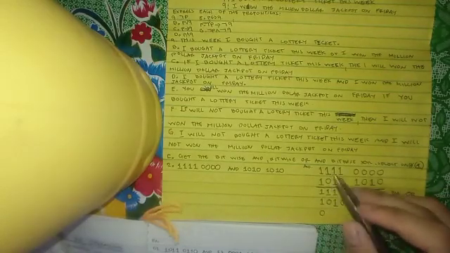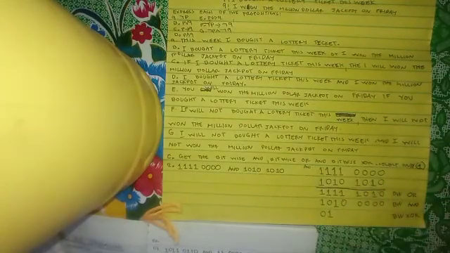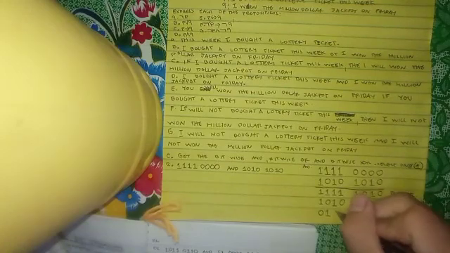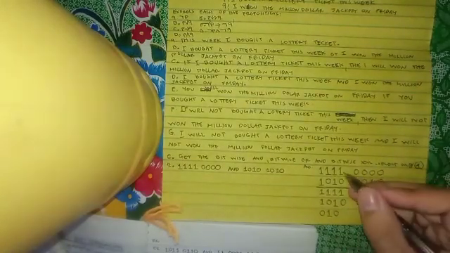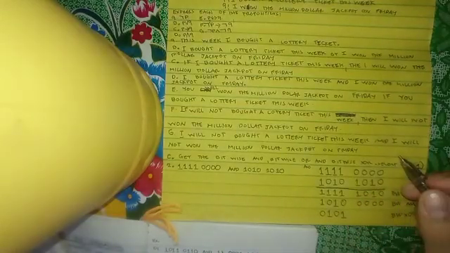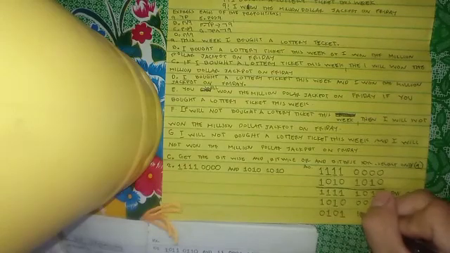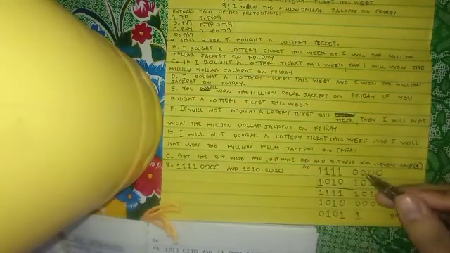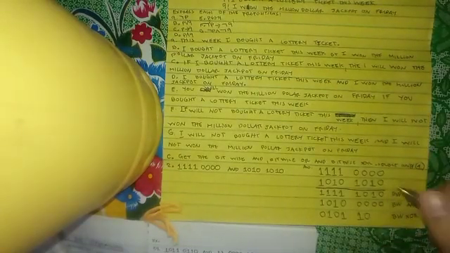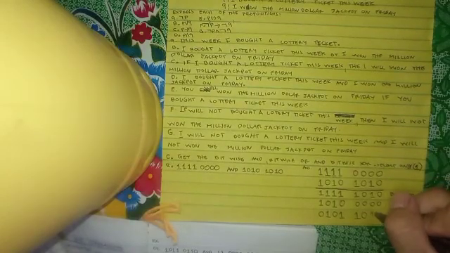Then 1 0 is not the same, so 1. 1 is 1, so 0, and 1 0, so 1, then 0 1, so 1 again, then 0 is 0, so it's the same, 0, then 1 1, the same, 0.